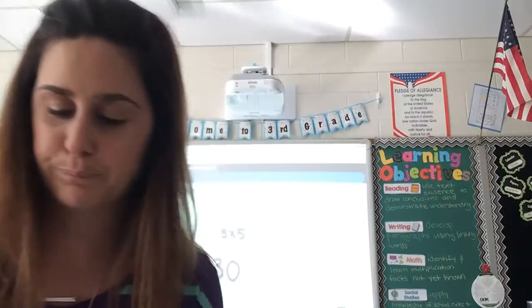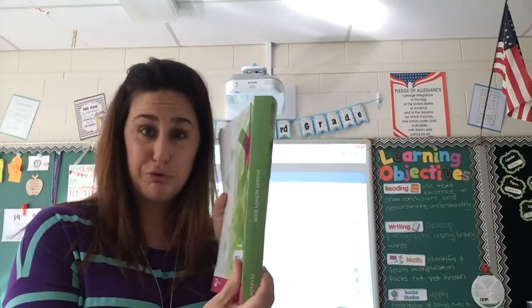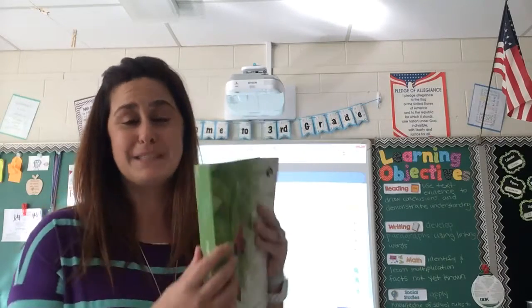If the students didn't get to finish their flashcards today, I'm probably going to send them home for homework so they can finish them up, and then they have a nice little baggie of their multiplication flashcards. If you were given homework from me tonight, then you have a lovely new student workbook that is huge. So I do apologize that it's not smaller.